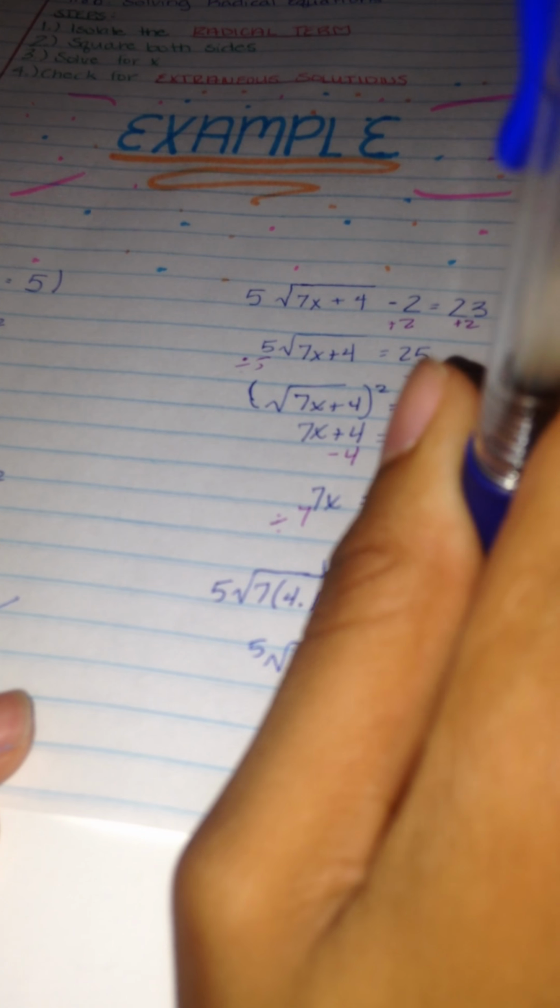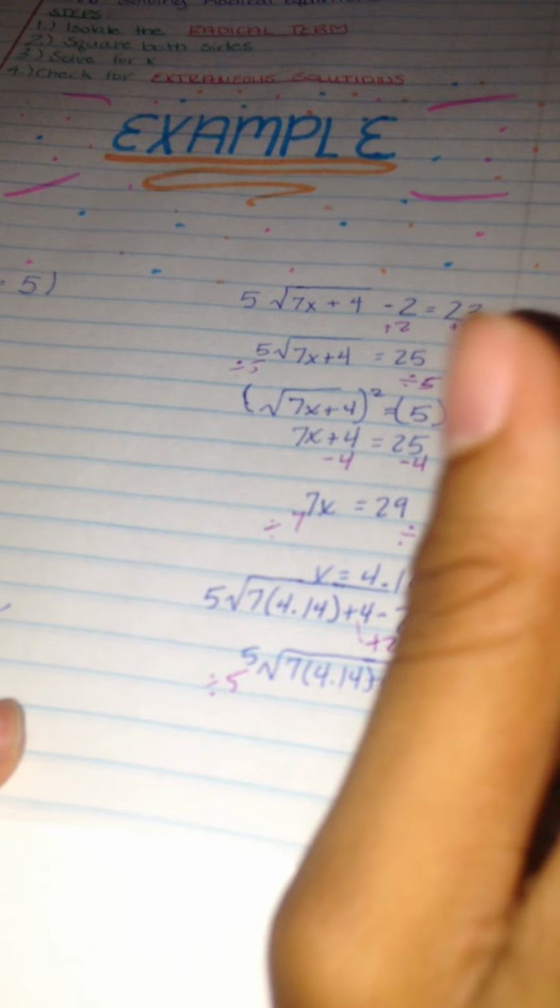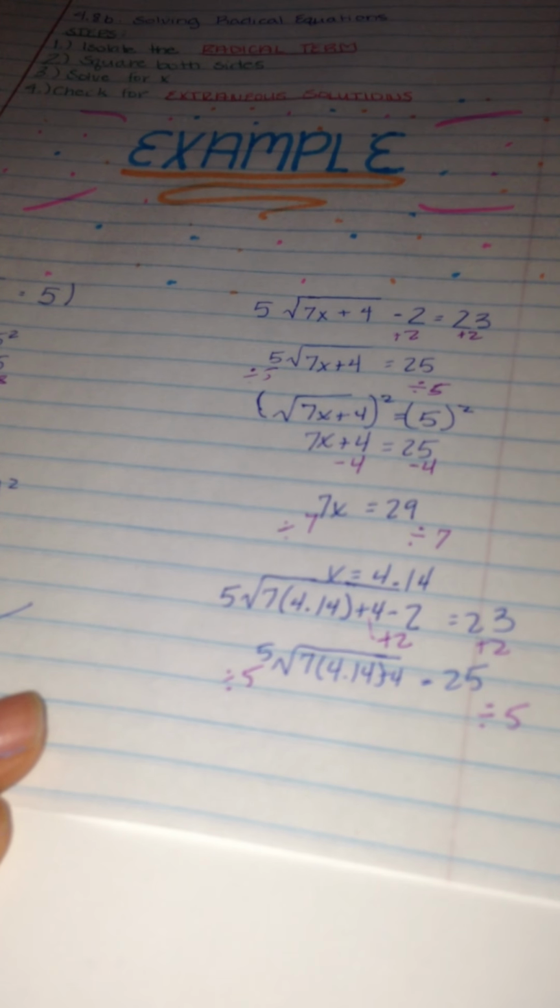Plus 2, plus 2. 5 square root of 7 times 4.14 plus 4 equals 25. Divide by 5, divide by 5. The square root of 7 times 4.14 plus 4 equals 5.